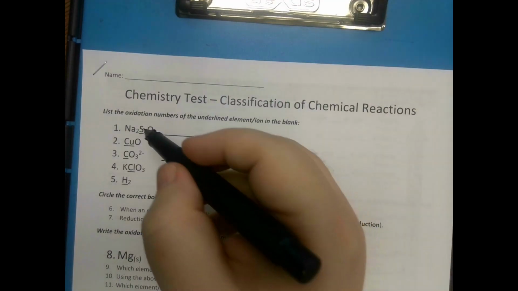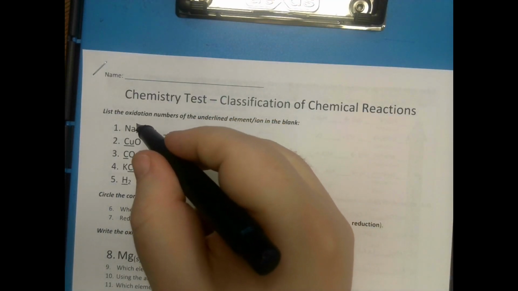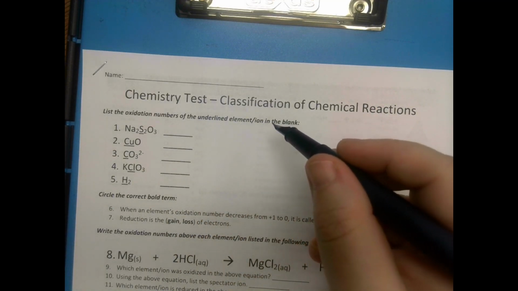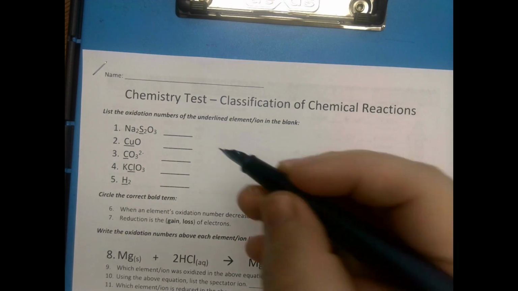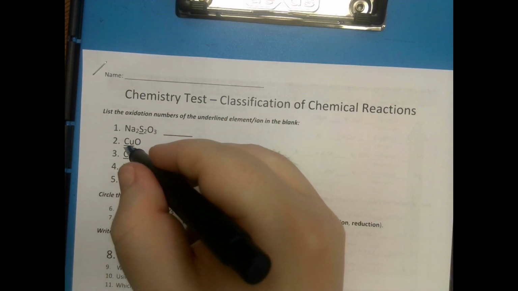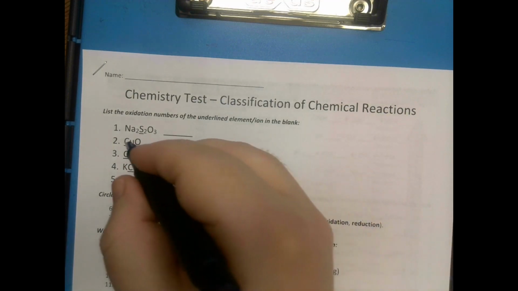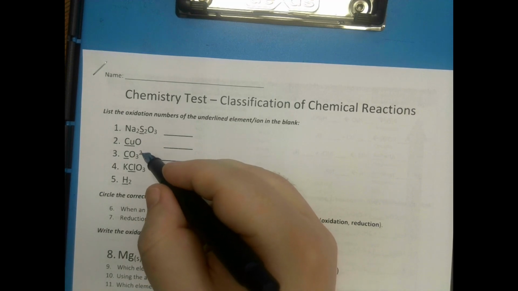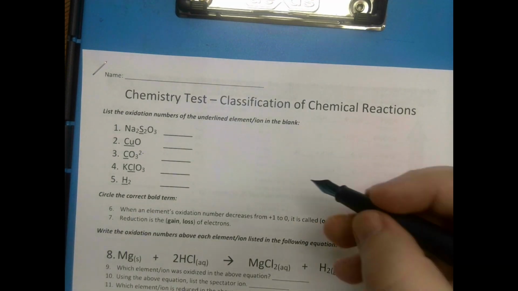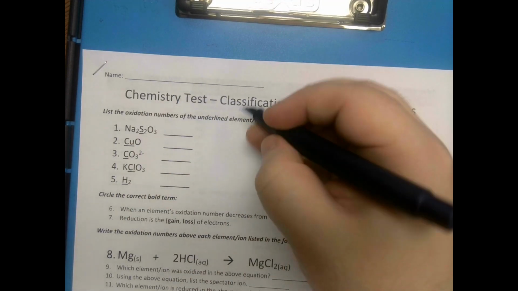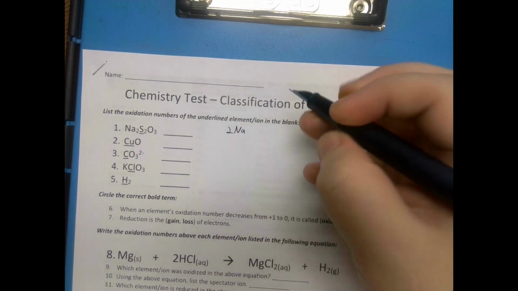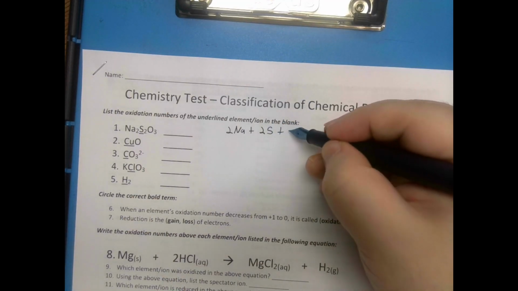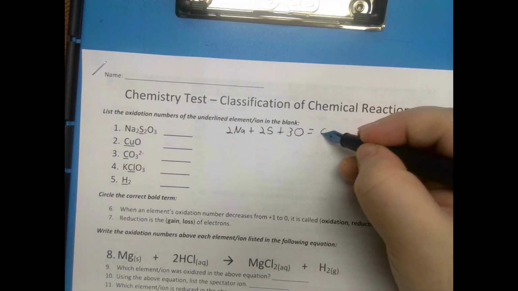So the first 5 problems was list the oxidation numbers of the underlying element or ion in the blank. We know all but 3 are compounds, so the sum of oxidation numbers is going to equal the charge of 0. For number 3, it's going to equal the charge of -2. So there are 2 sodium. We're going to add to it 2 sulfur and add 3 oxygen, and that's going to equal 0.